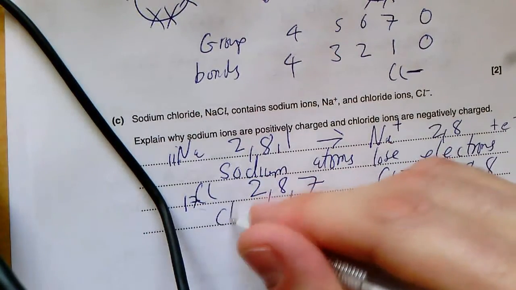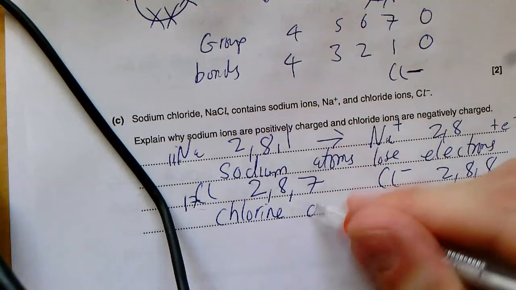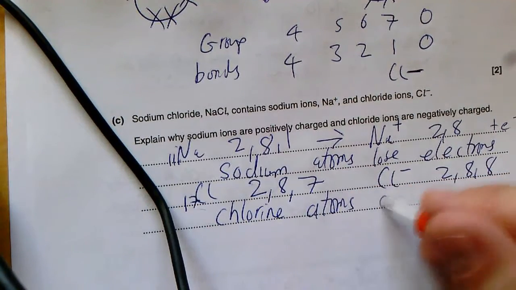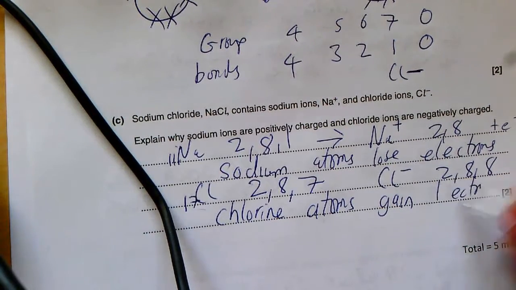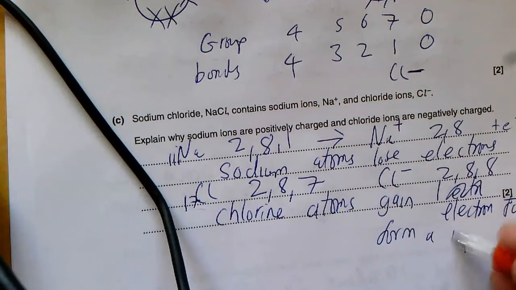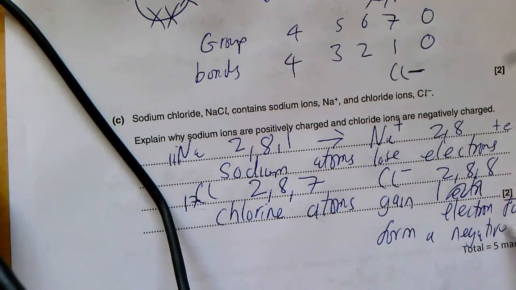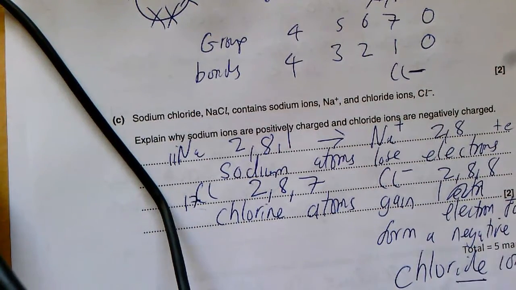So we could say chlorine atoms forming chloride ions. Chlorine atoms gain, you could even say 1 electron to be more precise, 1 electron, to form a negative ion, and it's called a chloride ion. So the ending changed from -ine to -ide.